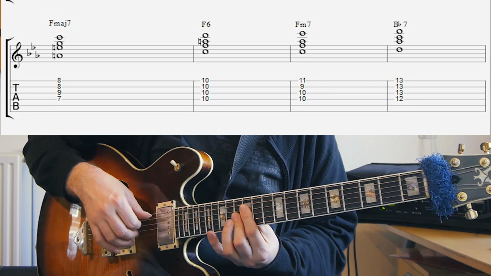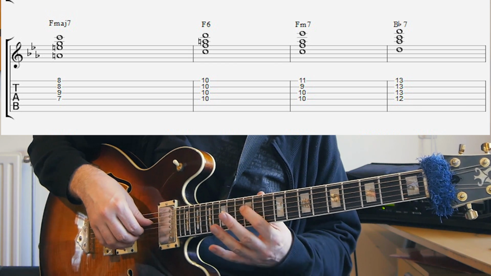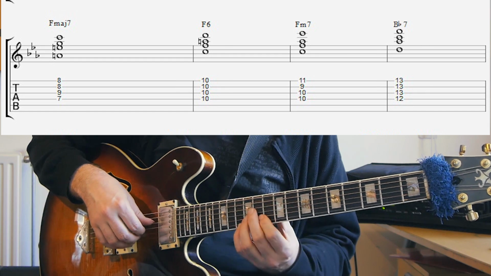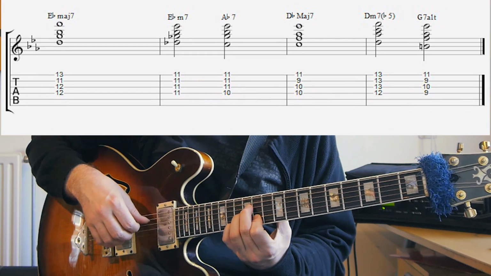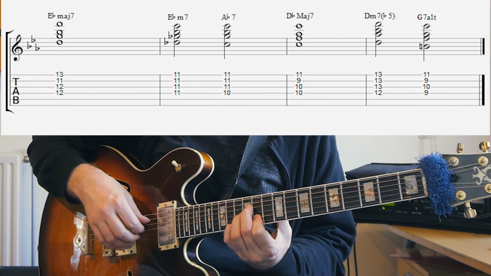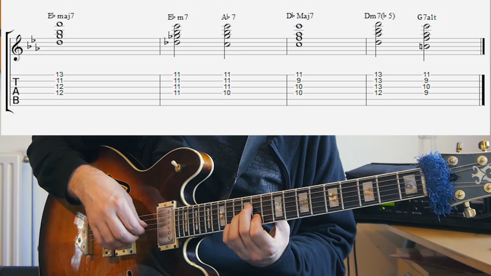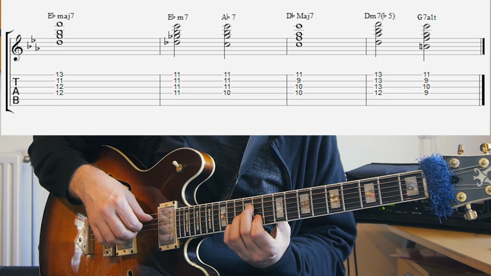The B flat 7 is taking the 3rd of B flat 7, so that's a D, and playing a half diminished. And the 3rd of E flat major 7 is a G, so that's this G minor 7 that's playing, giving us an E flat major 7 with a 9.